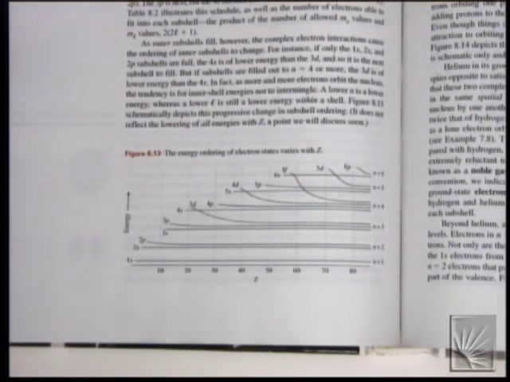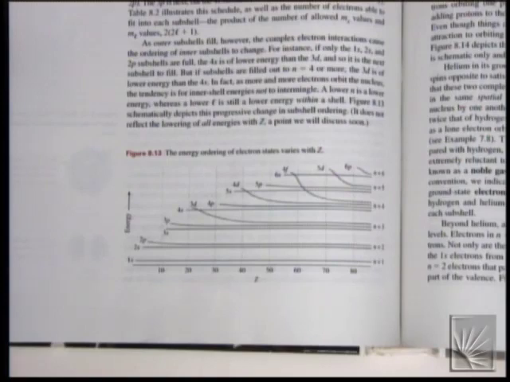So, where'd the ruler go? Oh well, I'll just point.